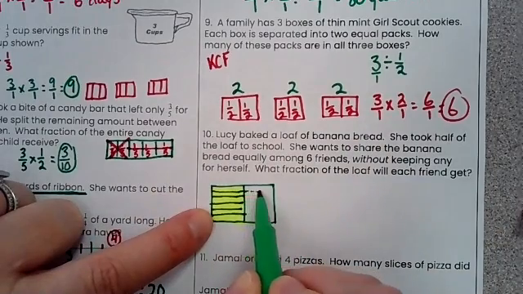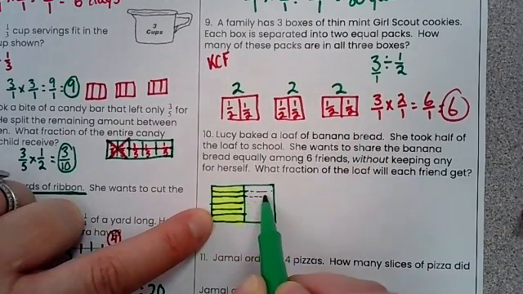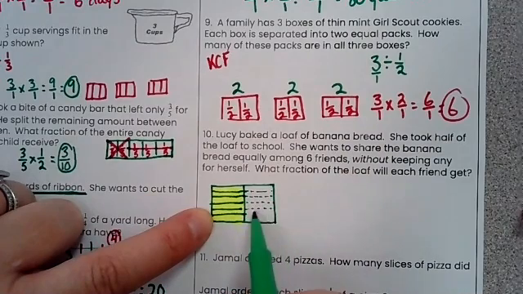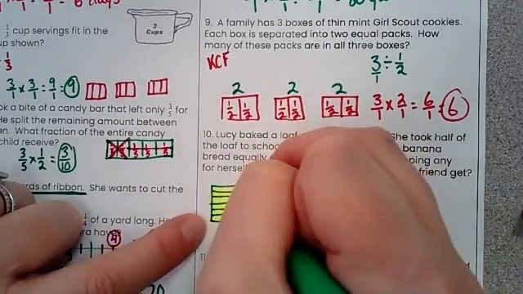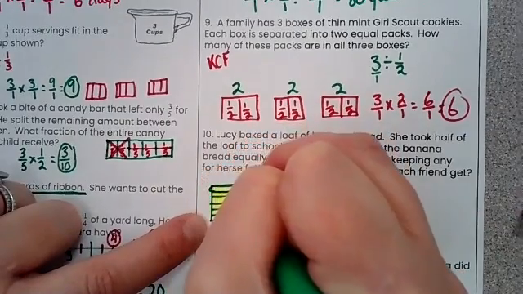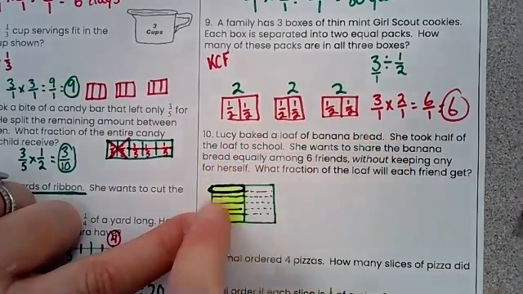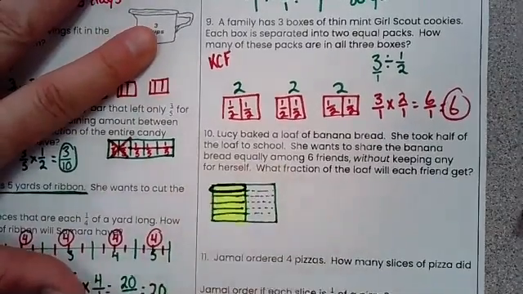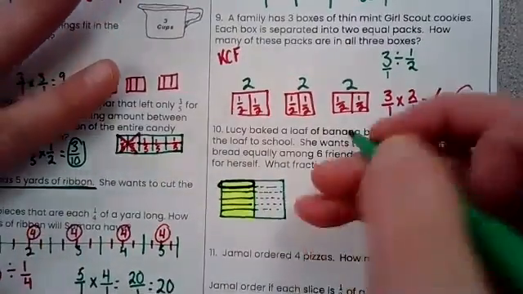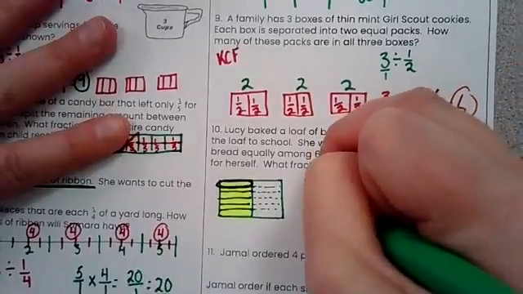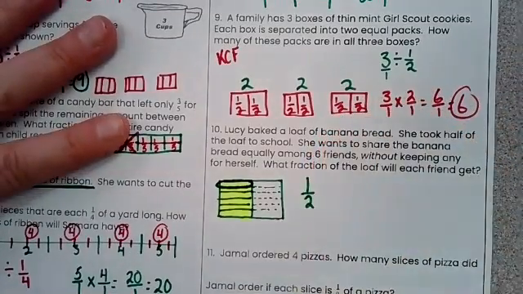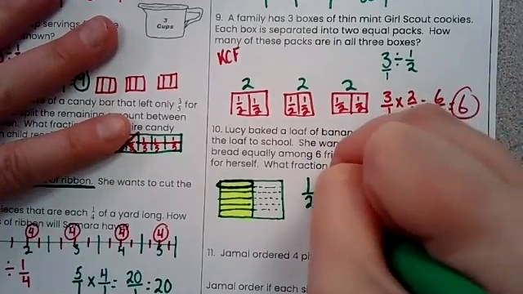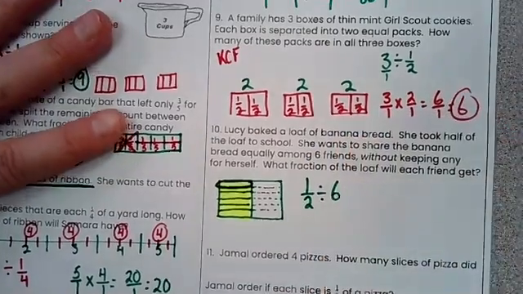So remember that you have to extend these lines out, and I like to dot them, because I want to know what fraction of the whole loaf. So just this part right here, just this teeny tiny part, how much is that worth? Well, that's 1 out of 12 of the whole loaf, but let's divide it. So we've got 1/2 a loaf of bread. That's what's in her hand, and she's dividing it between 6 friends.